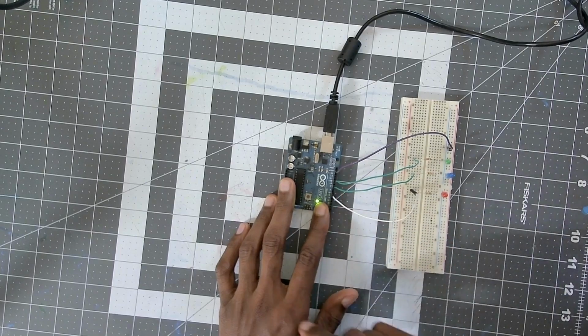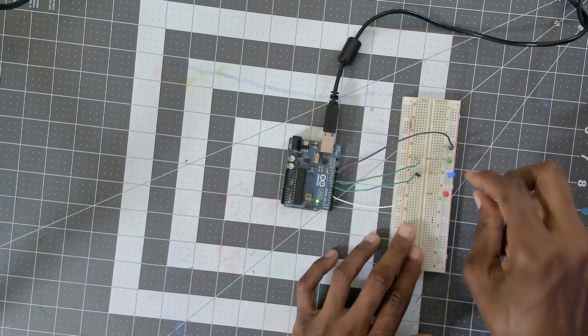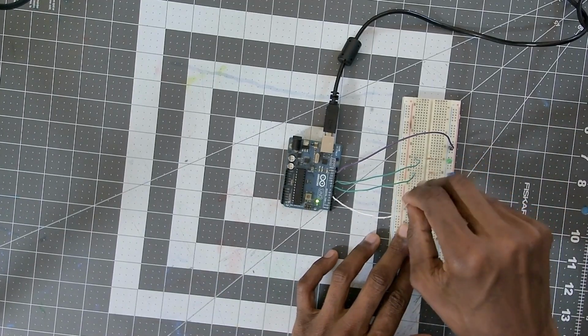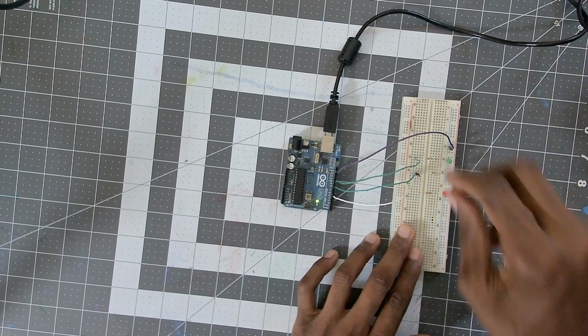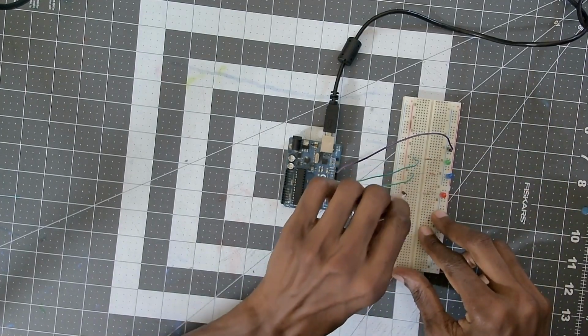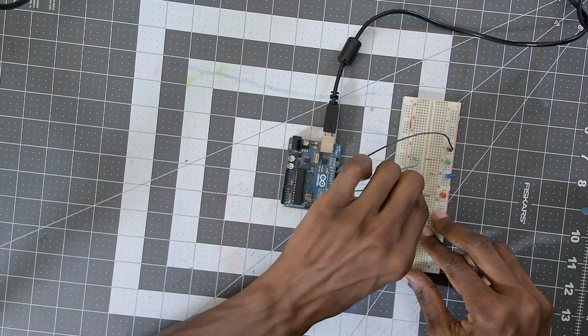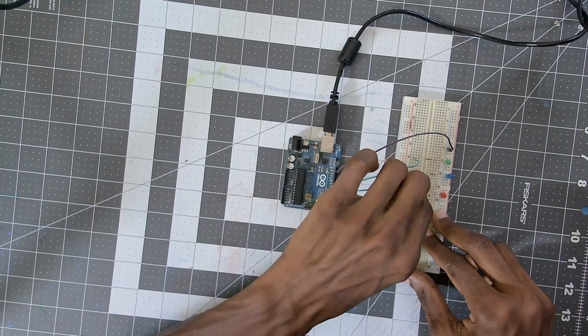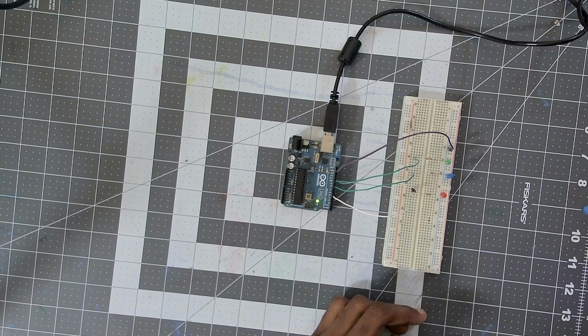Six. Okay, it doesn't seem to work. Let me see if it's an LED issue. It doesn't seem to be an LED issue. All right, I think it's working because I can still work. Okay, guys. From there, let me type 2. One doesn't seem to work.